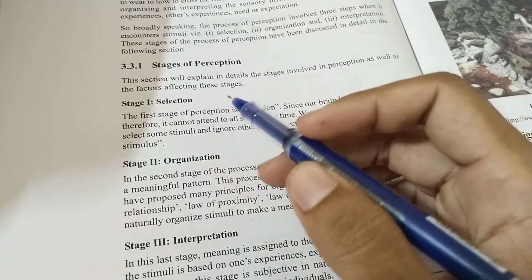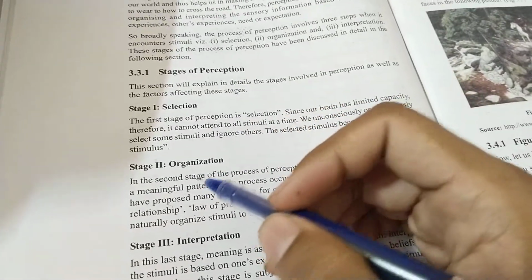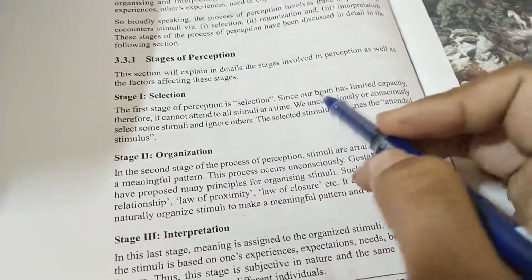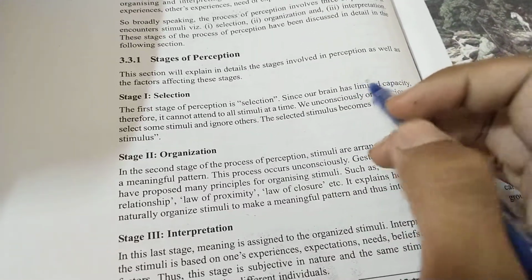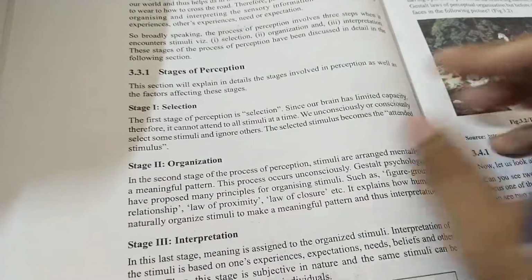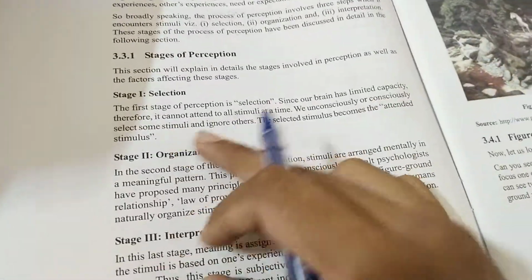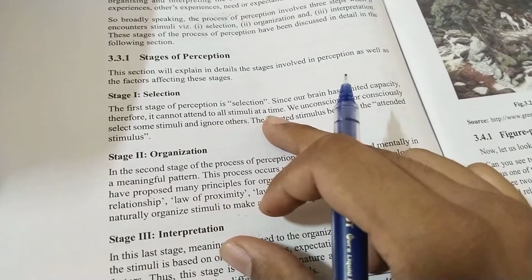Stage 1 is selection. Selection is everywhere. Selection is in attention, selection is in perception too. So the first stage of perception is selection. Since our brain has limited capacity, this is bullshit. Our brain has unlimited capacity, but we tend to believe that it has limited capacity. Therefore, it cannot attend to all stimuli at a time.